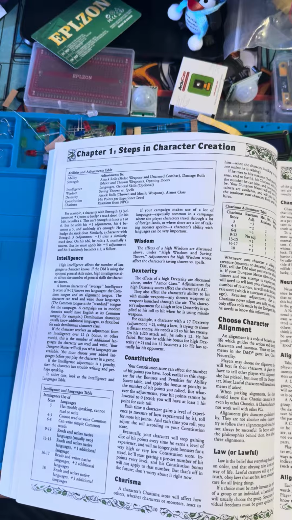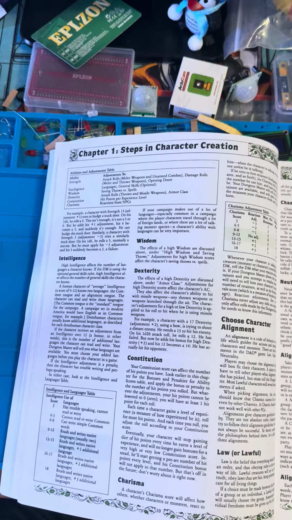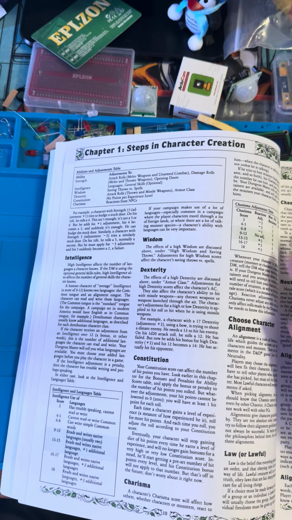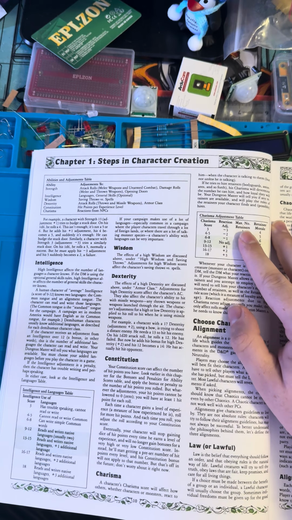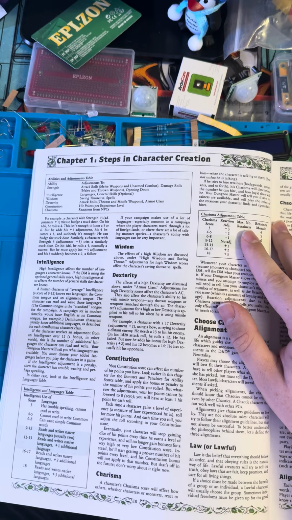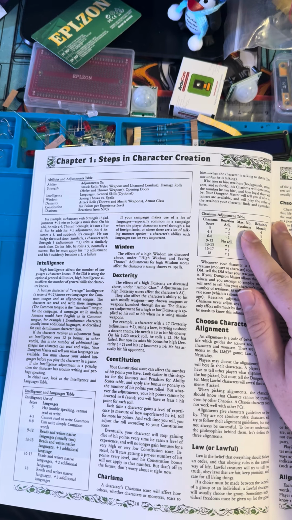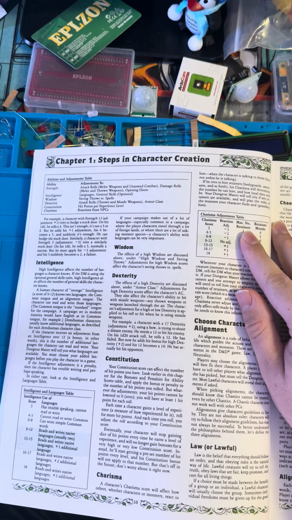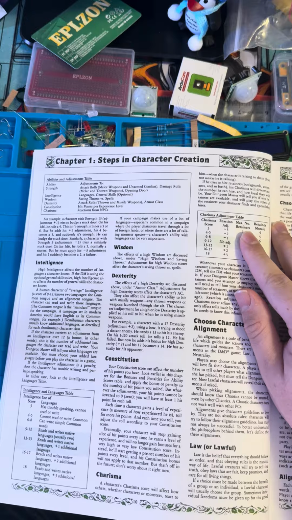Intelligence. High intelligence affects the number of languages a character knows. If the DM is using the optional general skills rule, high intelligence also affects the number of general skills the character knows. A human character of average intelligence, a score of 9 through 12, knows 2 languages, the common tongue and an alignment tongue. The character can read and write those languages. The common tongue is the standard tongue for the campaign. A campaign set in modern America would have English as its common tongue, for example.